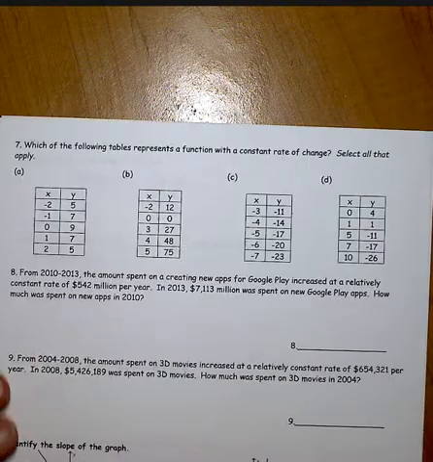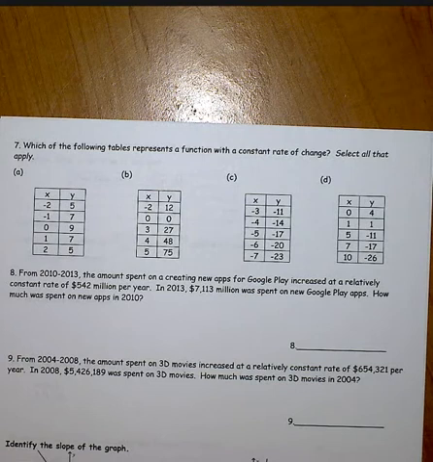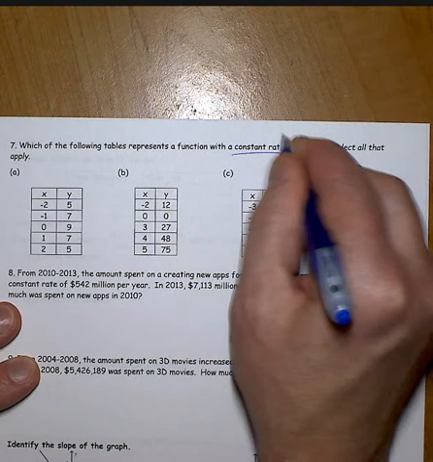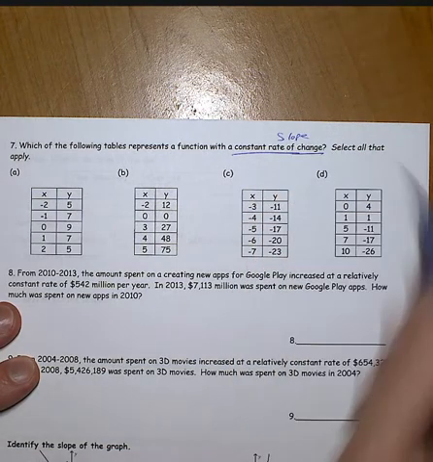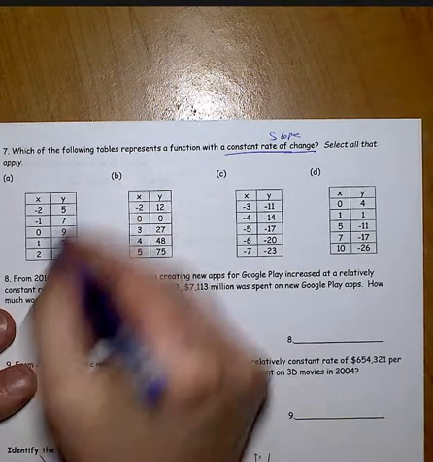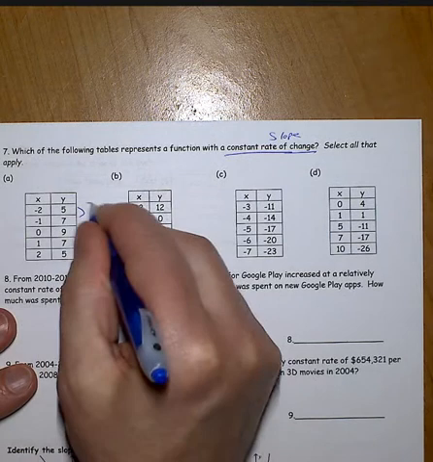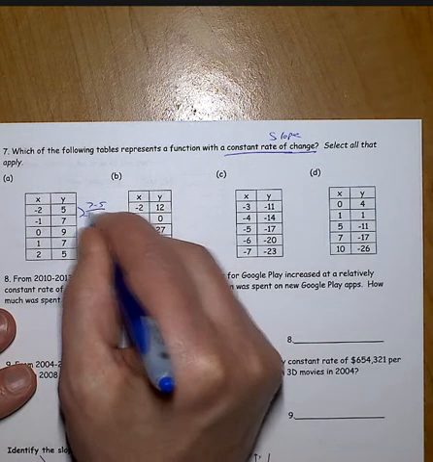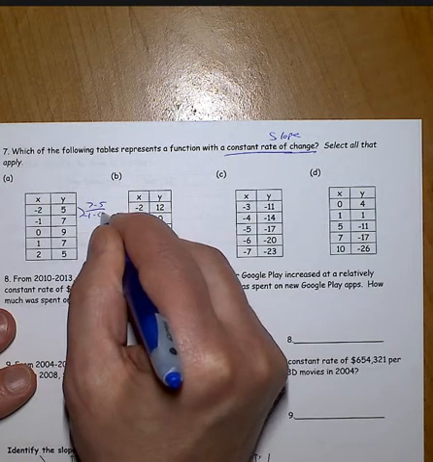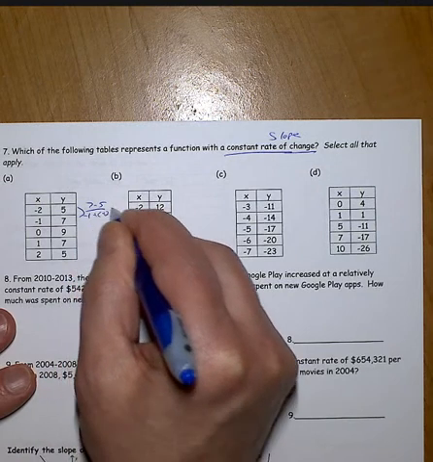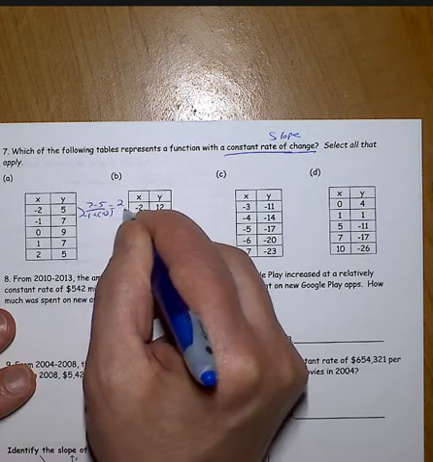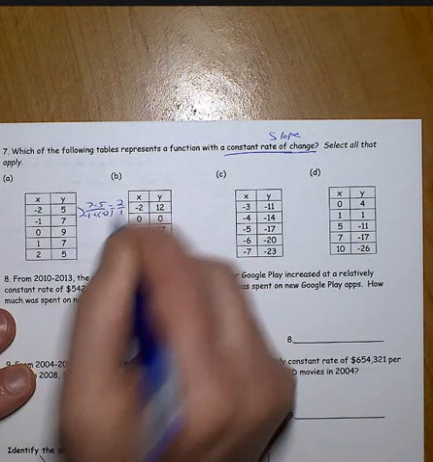Which of the following tables has a constant rate of change? 7. So this is one we got to do a little bit of work. So a constant slope. Select all that apply. So start some work. We get 7 minus 5 over negative 1 minus a negative 2. That turns to positive. We get a 2 over 1, which is just 2.